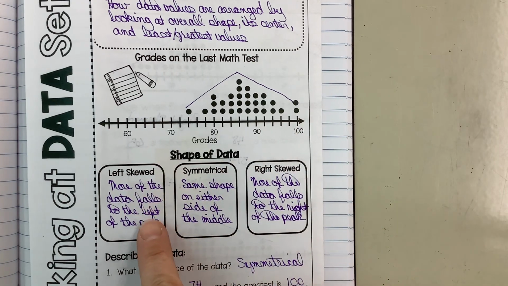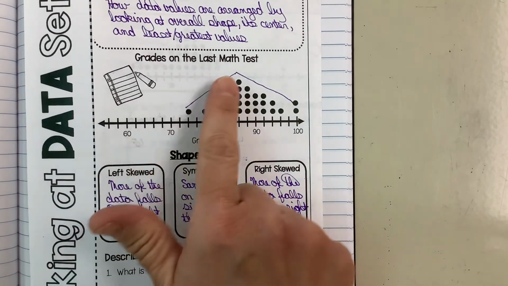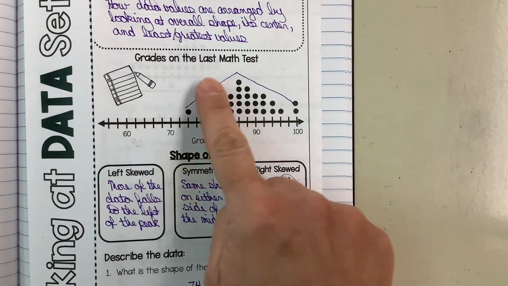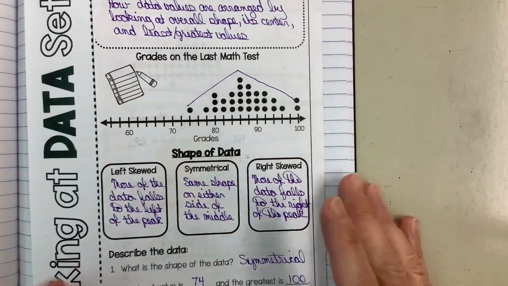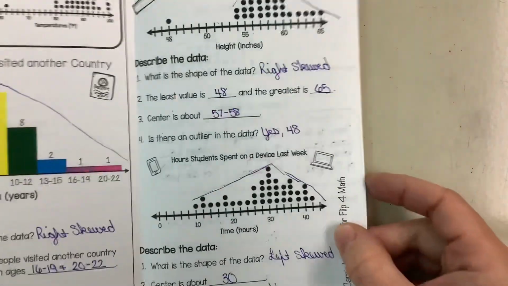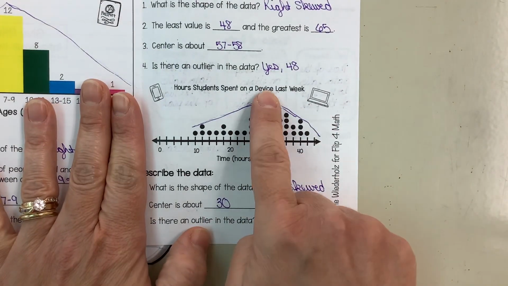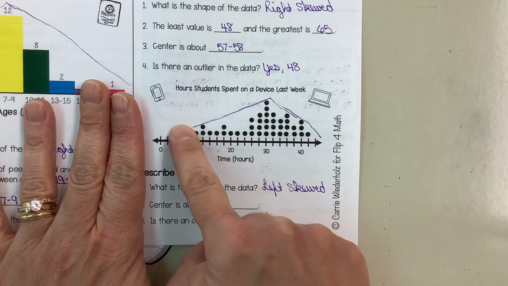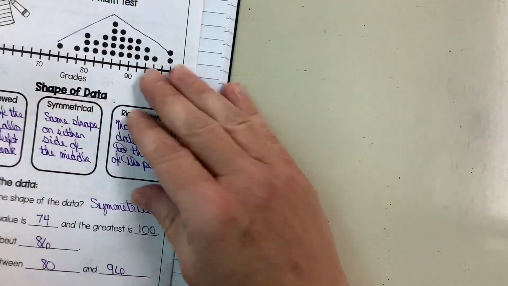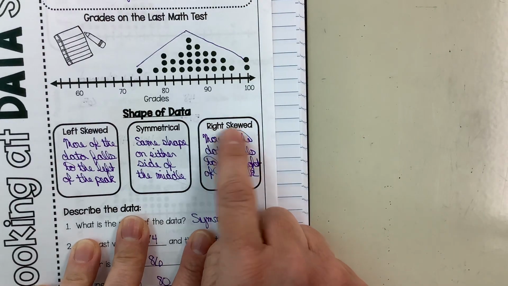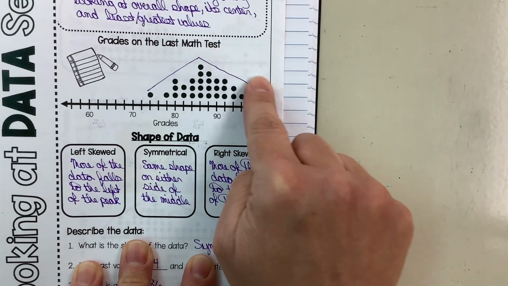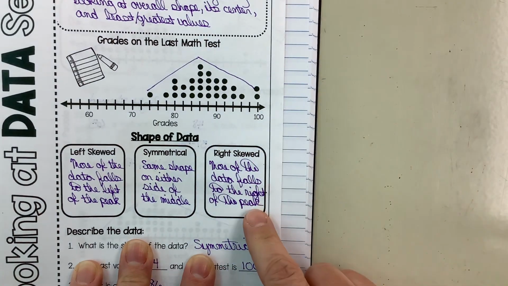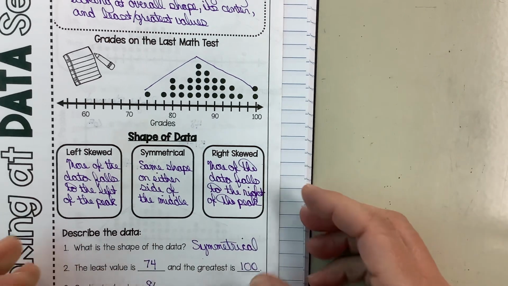If it is left skewed, it has a left tail, meaning that it has more data on the left side of the peak. An example of that would be something like this one, where there is more of a tail on the left side because the data just keeps going. The other choice is right skewed, and this would have a tail on the right side because there's more data on the right side of the peak.